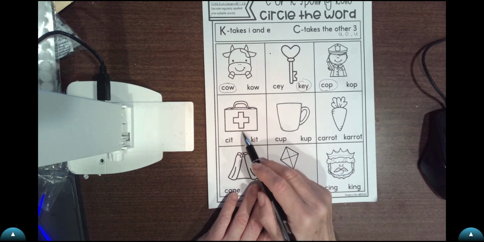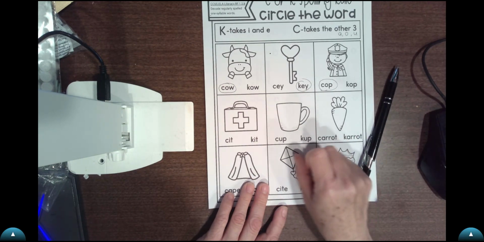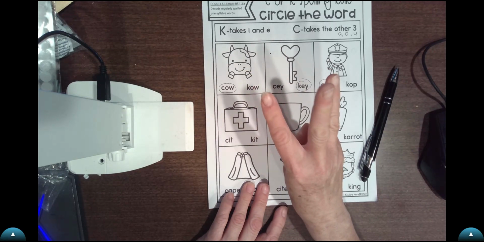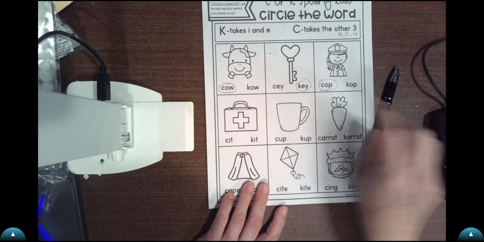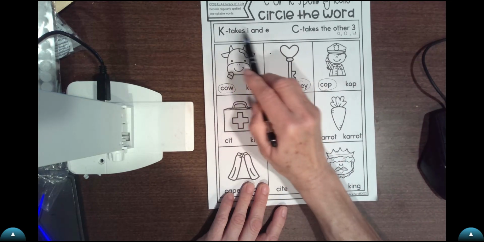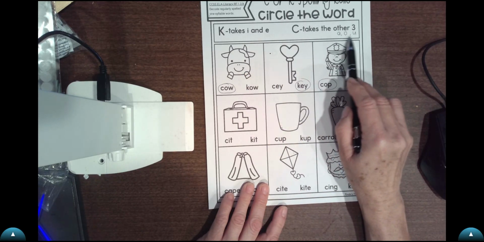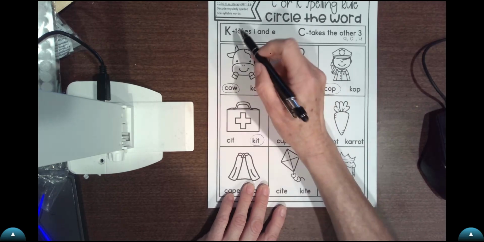Okay, let's go to this kit. Say kit. Let's segment. K, it. So what sound goes right next to the k? The I sound, right? K, I. So let's look. K, I. Yeah, that works. K, I. No, it can't be. There's no I there. So it's got to be this one. It's got to be the K.